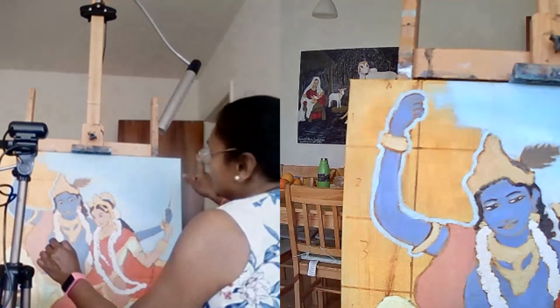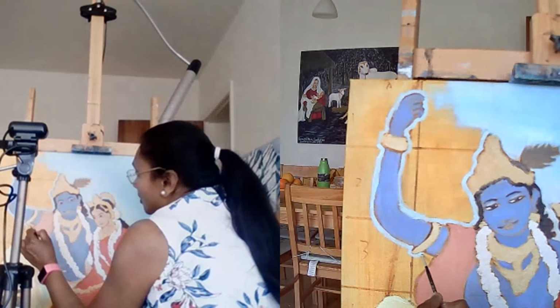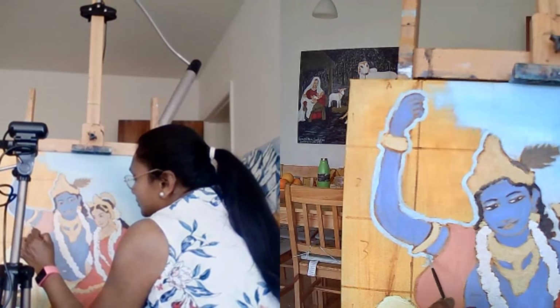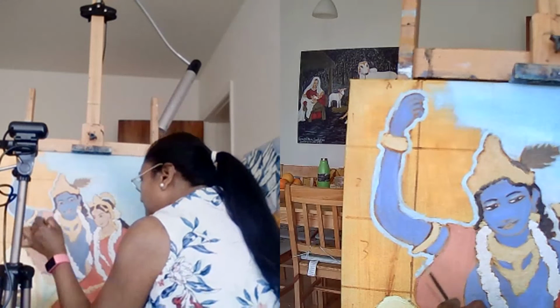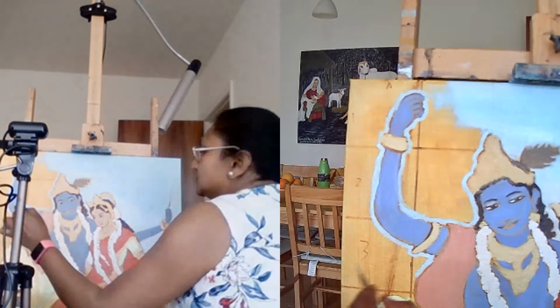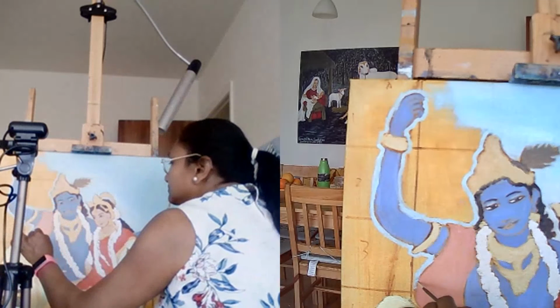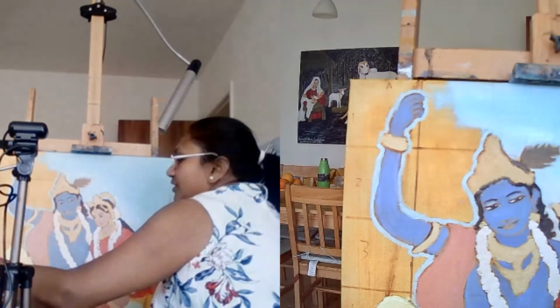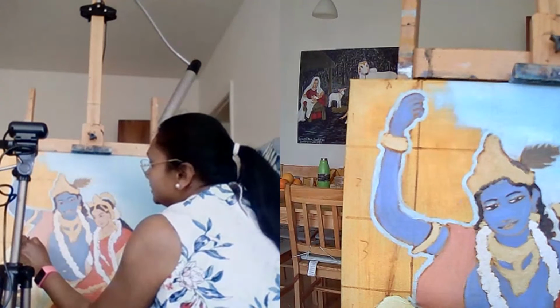I think I will leave it out ever so lightly, just the way we did it on the other side. Coming down close to his upper arm, and coming down through the Angavastram. Now we are close to his knee.